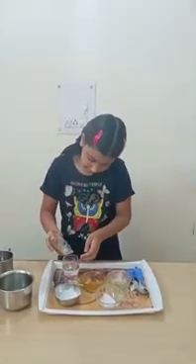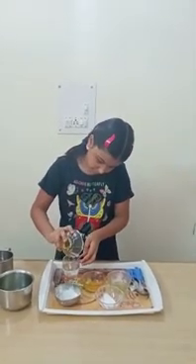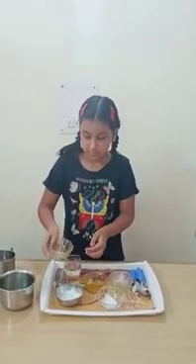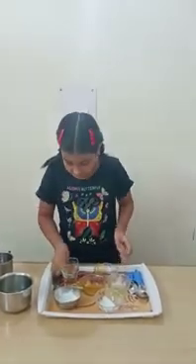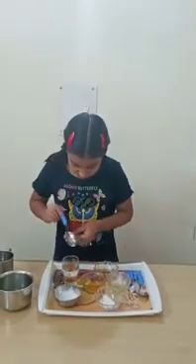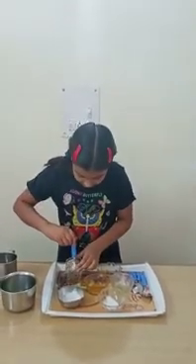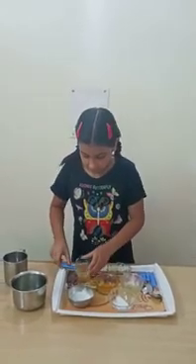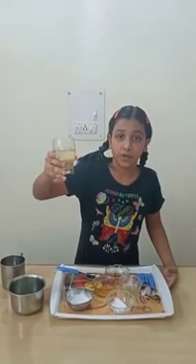Now I will take honey. You can see that honey is also soluble in water.